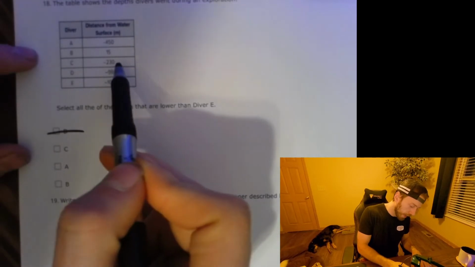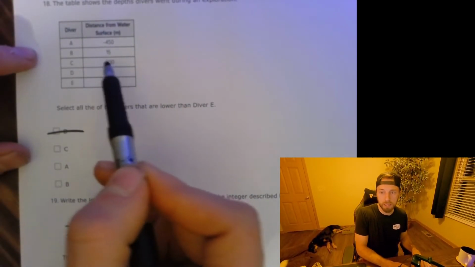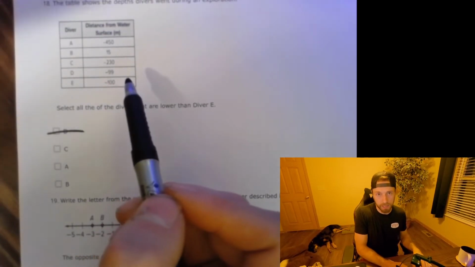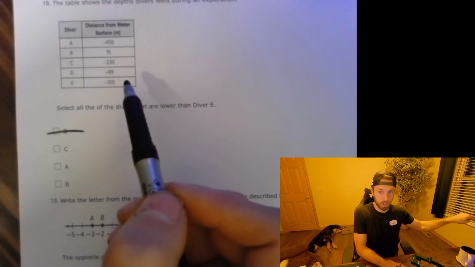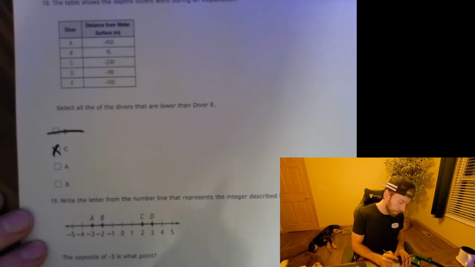How about C at negative 230? Absolutely, he is lower, right? Because even though 230 looks like a bigger number, there's a negative, so he's 230 down, right? Diver E is only 100 down. So this is definitely lower.